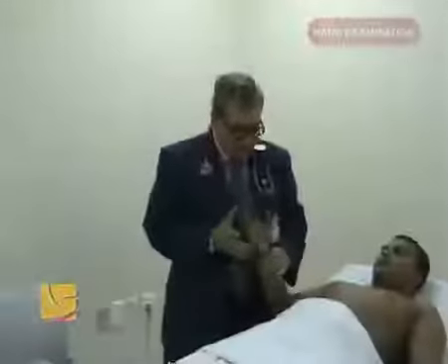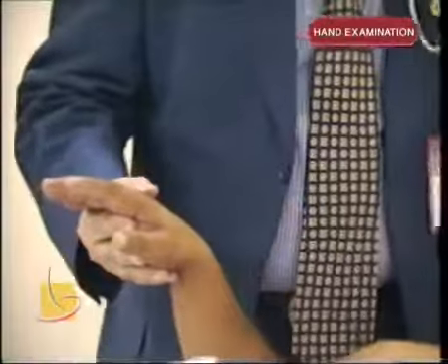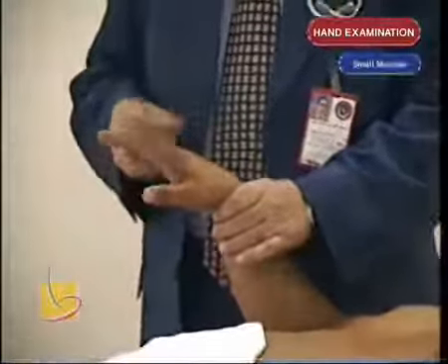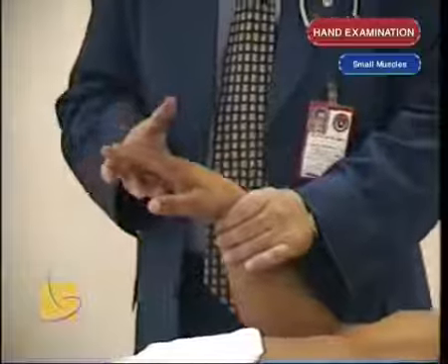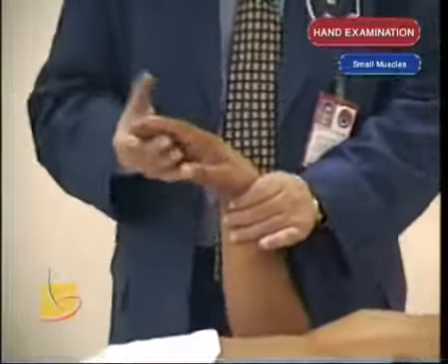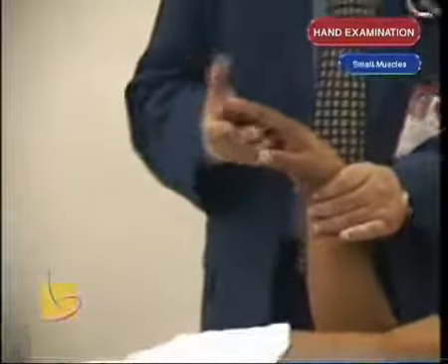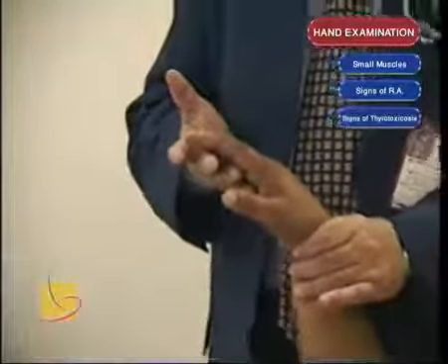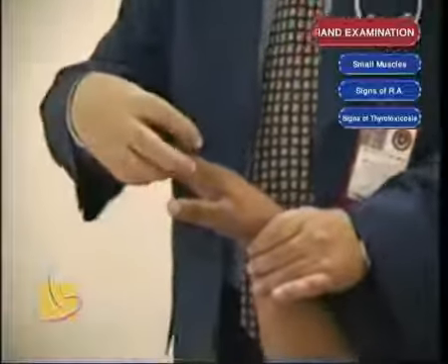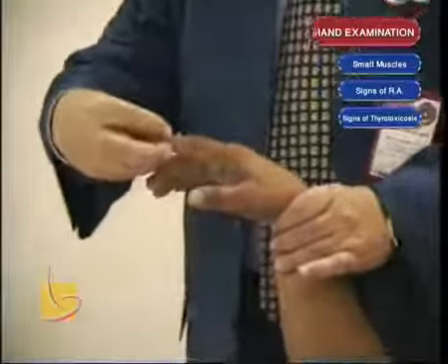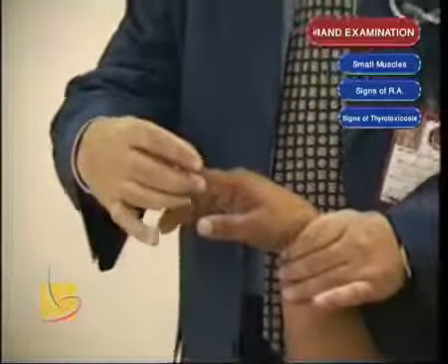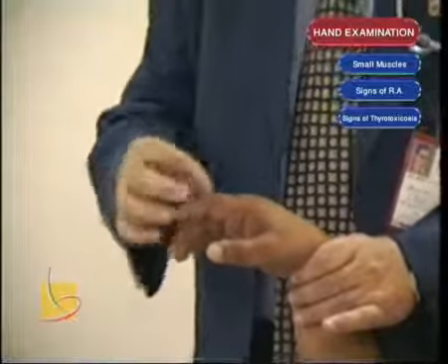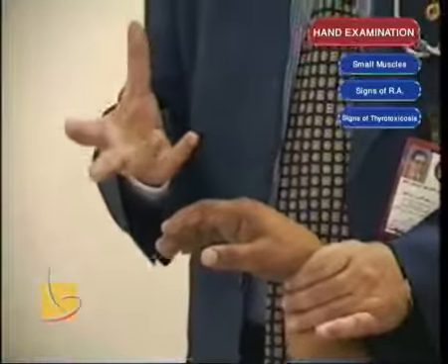We'll start by looking at the hand of the patient. And we look at the nature of the small muscles, if the small muscles are atrophied or normal, and if there is a sign of diseases like rheumatoid arthritis and thyrotoxicosis or not. For example, rheumatoid arthritis will give us spindle-shaped fingers with swelling of the proximal metacarpophalangeal joints, and this is a feature of rheumatoid arthritis.